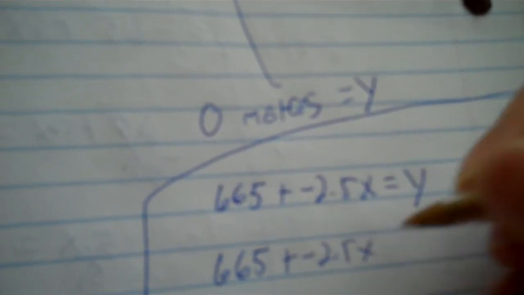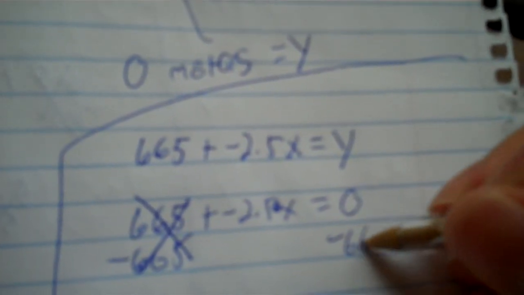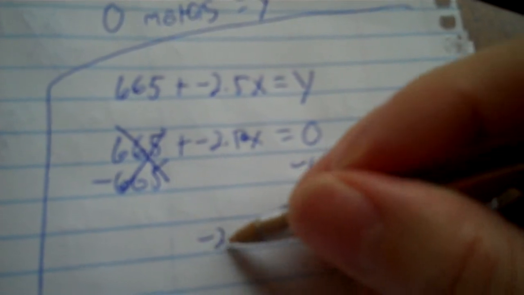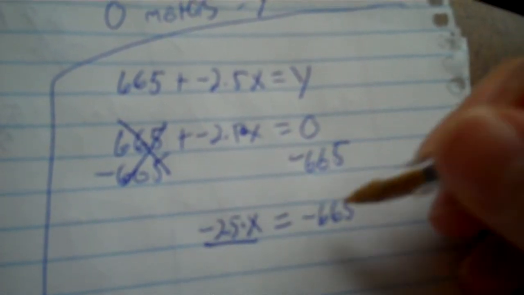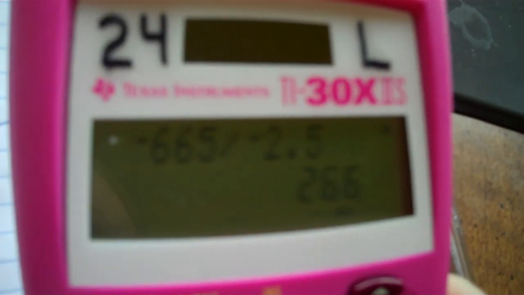Okay, now we have a number at the end, 0 meters. And you put meters is y. So 0 goes in for y. 665 plus negative 2.5x equals 0. So we have the x being times by negative 2.5, and we have a plus 665, so we minus 665. So 0 minus 665 is negative 665, and I've still got the negative 2.5 times x. And I divide both sides by negative 2.5. Okay, 266. So that's your answer. Okay.